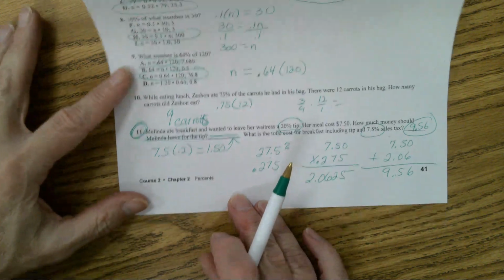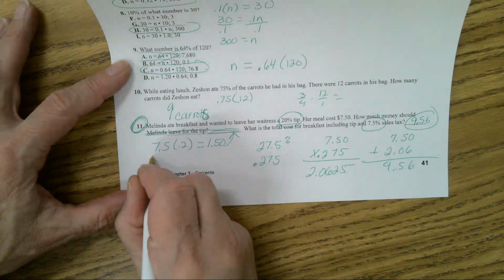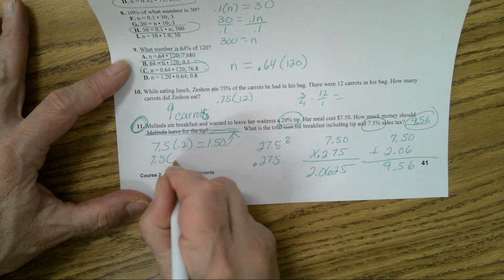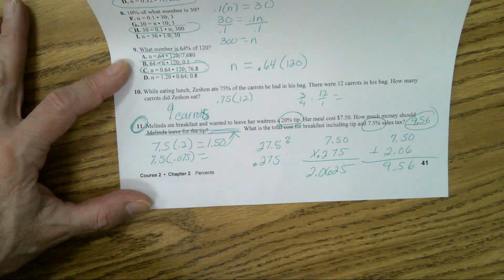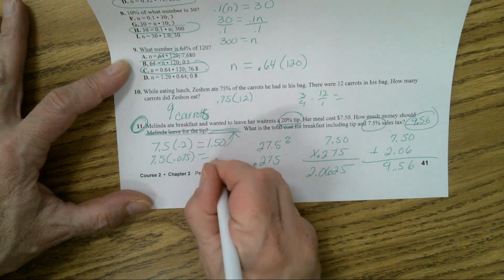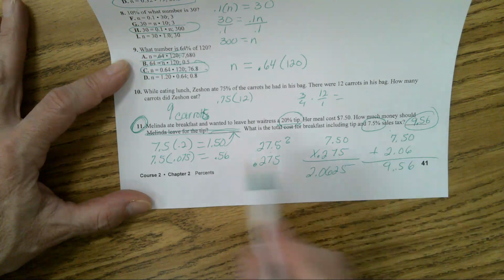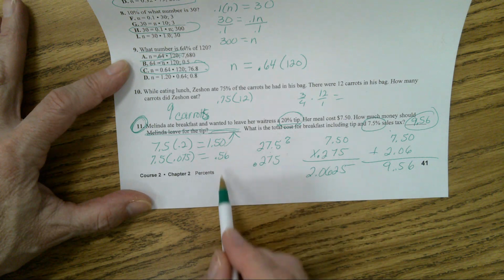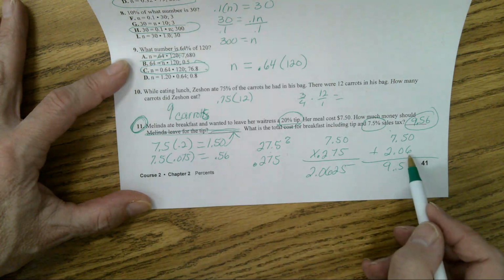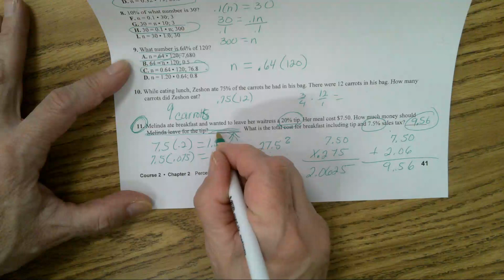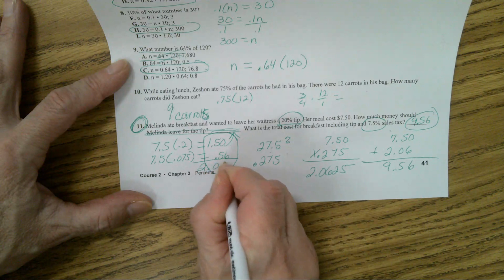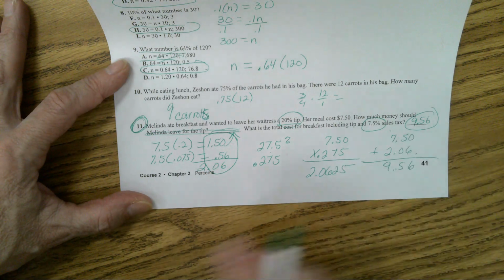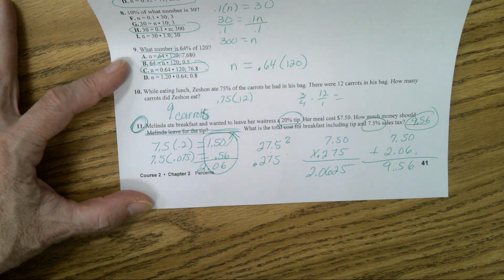So if you just do the tax on the food, 7.5 times 0.05, let's see what we get there. 0.75. 56 cents is how much tax is. So when I add $1.50 plus 56 cents, you end up getting $2.06. Do you see that? So if I add the tip plus the tax separately, I still get $2.06, which is what we got over here. So you could do it either way, and you're still going to get the same answer.